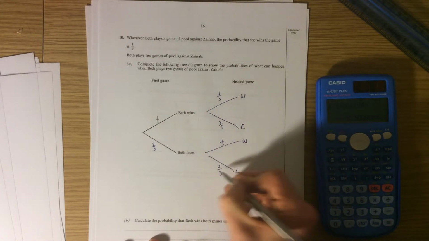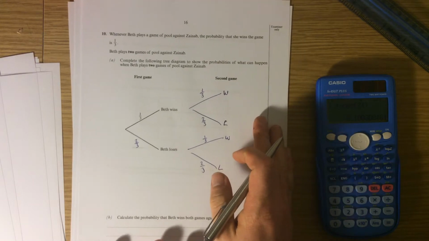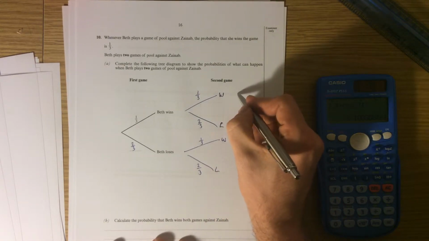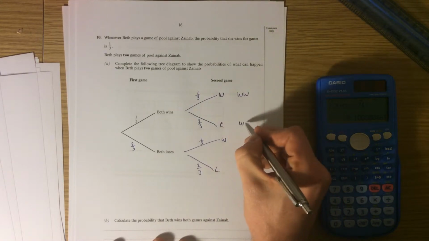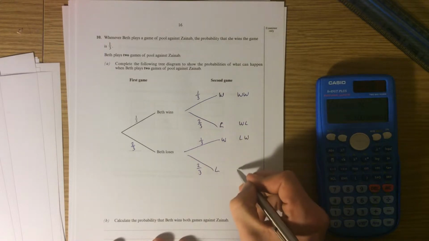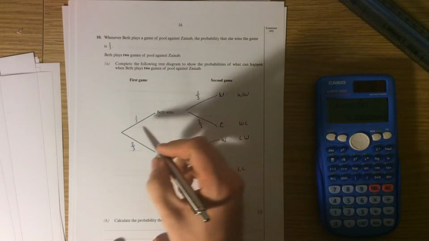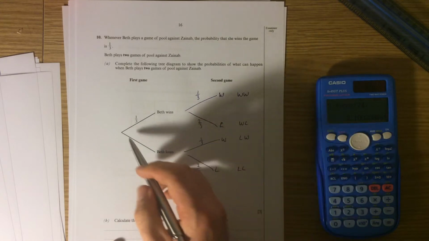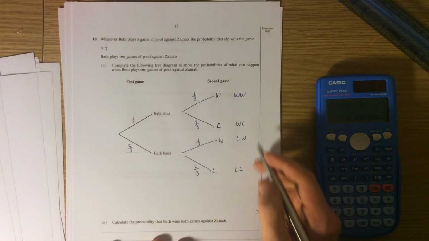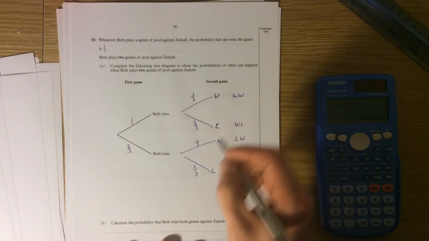Now, you don't have to, but it is better to, at the end of your probability tree diagram, just list all the possible outcomes. She could win, then win. She could win, then lose. She could lose, then win, or she could lose and lose. And I would suggest that you work out the probabilities that go with it.